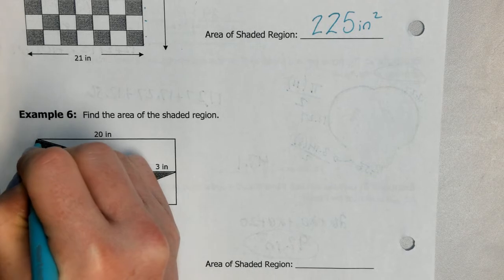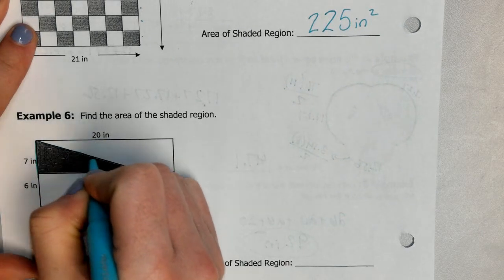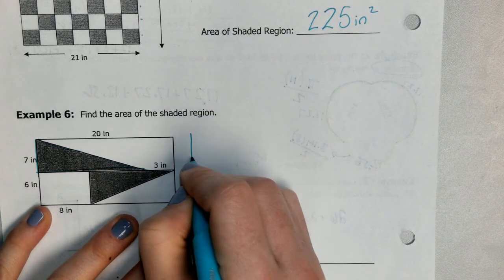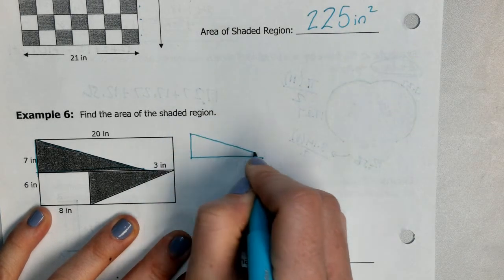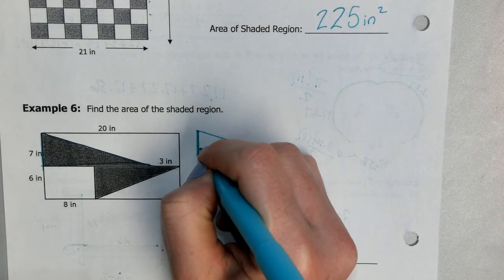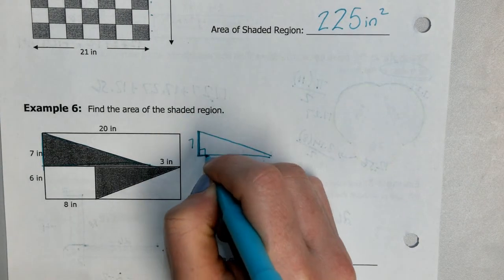So, this is one triangle traced in blue. I'm going to draw it out here so we can see it nicely. What's the base of this triangle? 7, and what's the height?